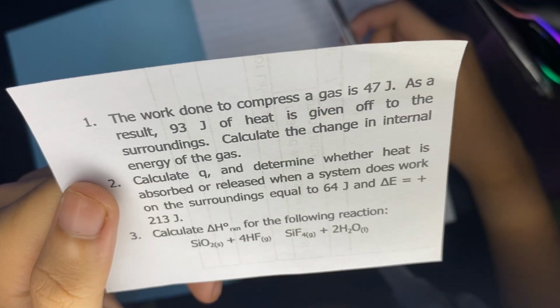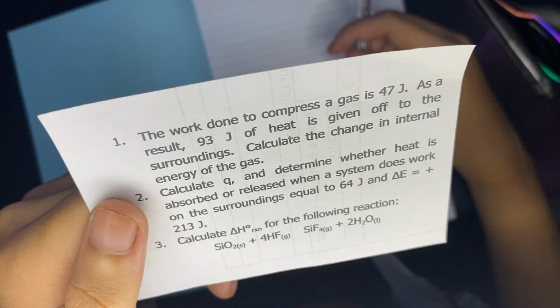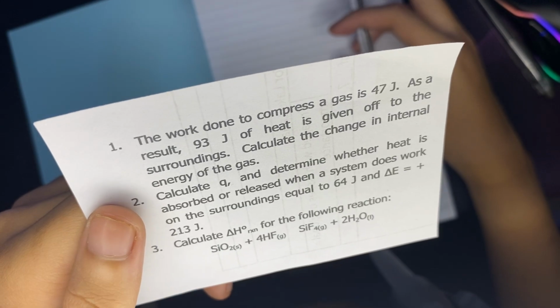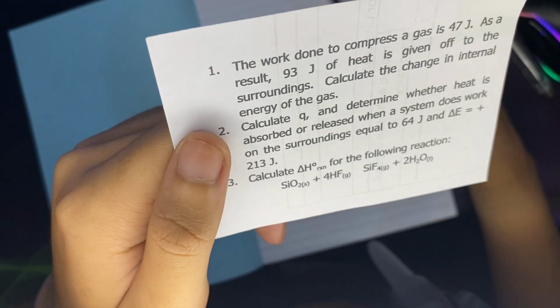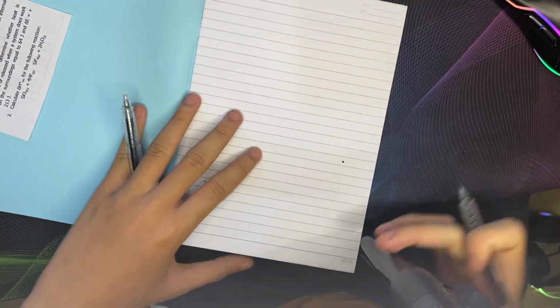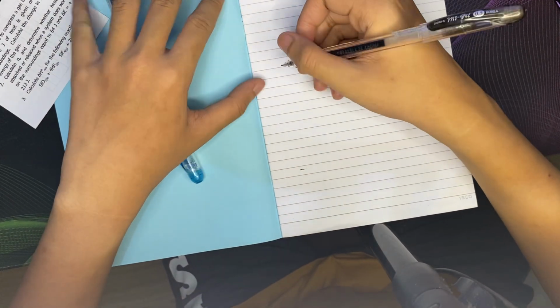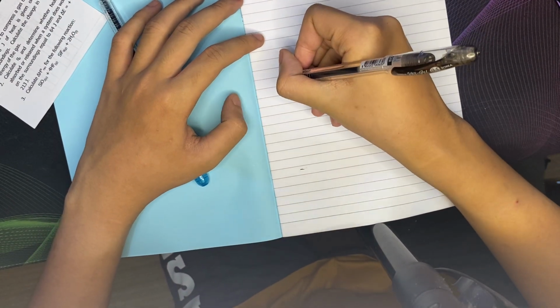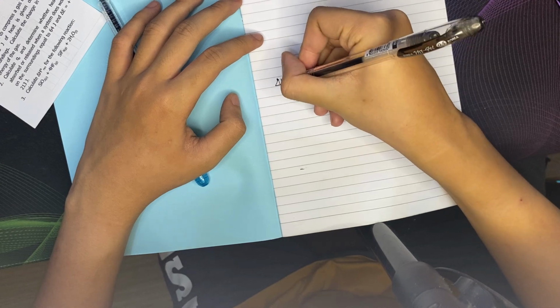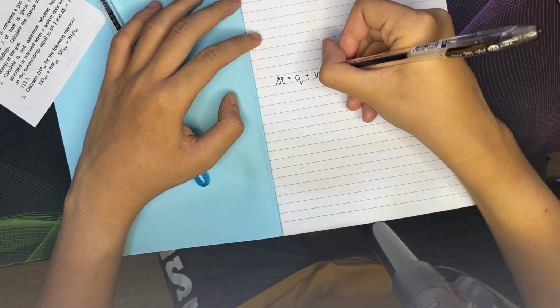So let's first answer number 1. The work done to compress a gas is 47 joules. As a result, 93.7 joules is given off to the surroundings. Calculate the change in internal energy of the gas. Now, the equation that we'll be using is very simple. We have internal energy is equal to Q plus work.